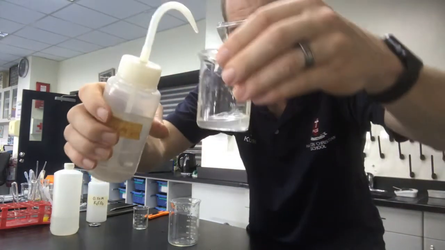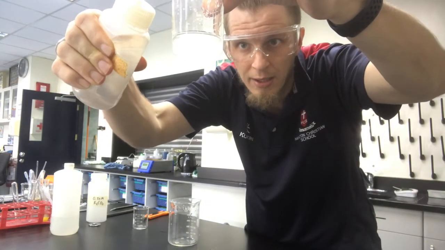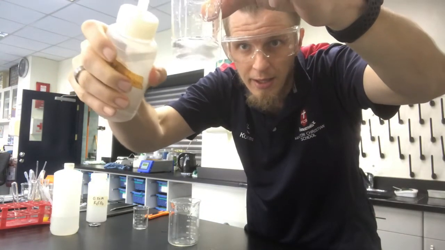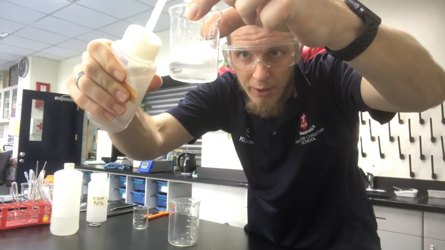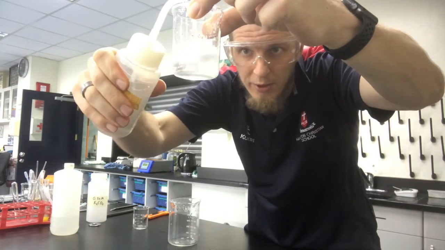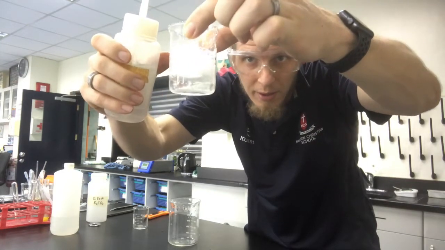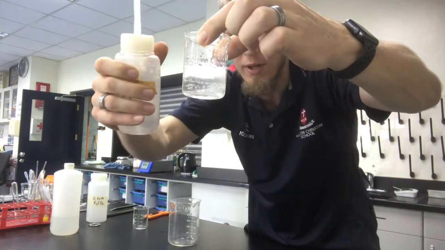We'll bring that up nice and close, and you'll be able to see some gases forming in there. There we go, that's a better view. You can see all those bubbles. All of that is carbon dioxide gas forming in there beautifully.